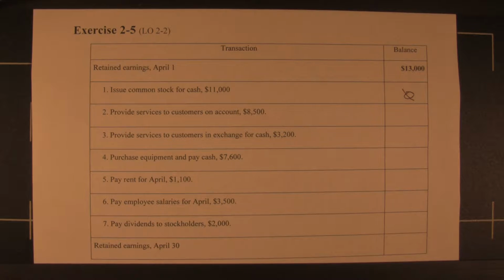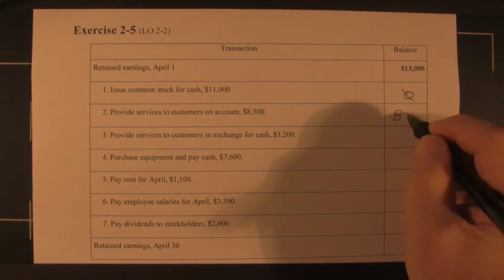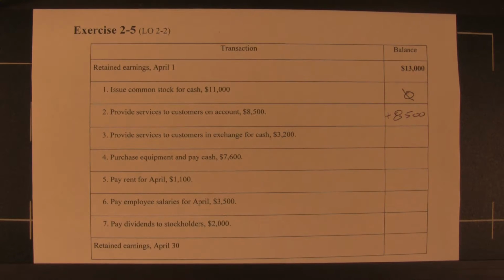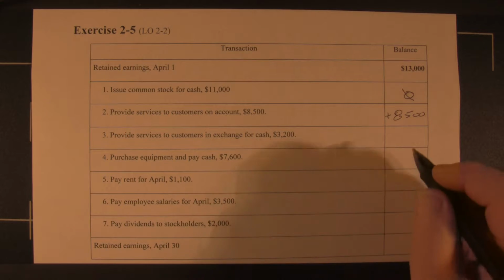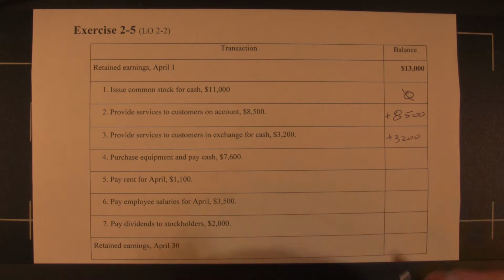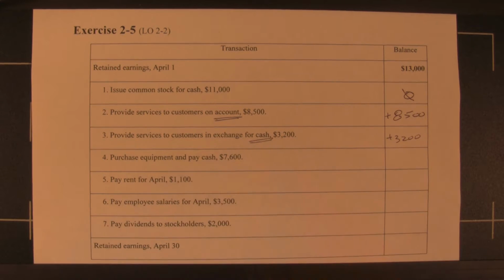Then they tell us we provided service to customers for $8,500. So that is indeed an increase to retained earnings. Then we provided services to customers again for cash. Still an increase to retained earnings, because remember, this is accrual accounting. So whether it's on account or in exchange for cash, it doesn't matter.